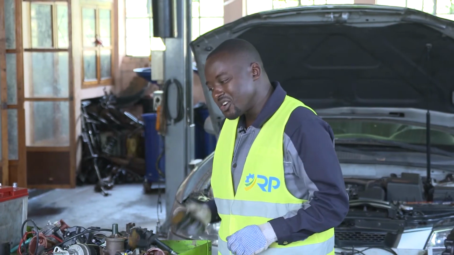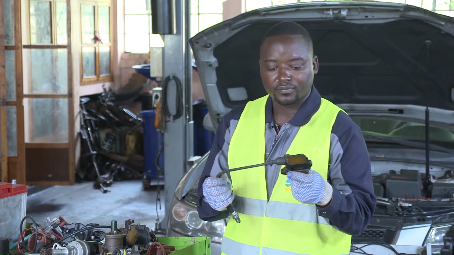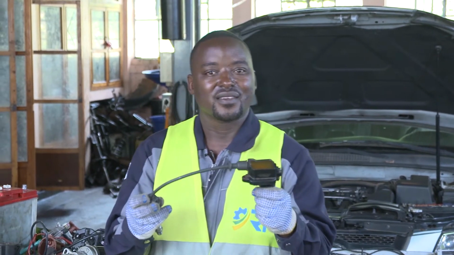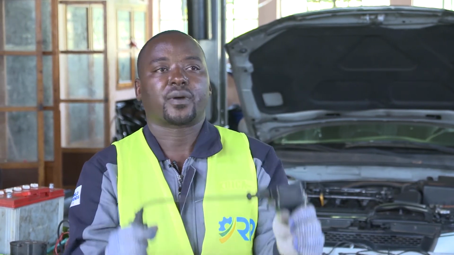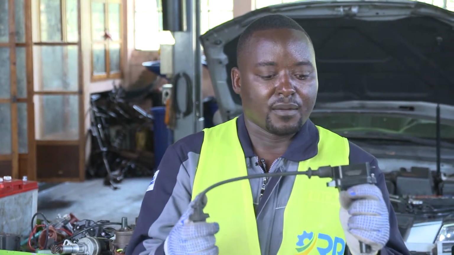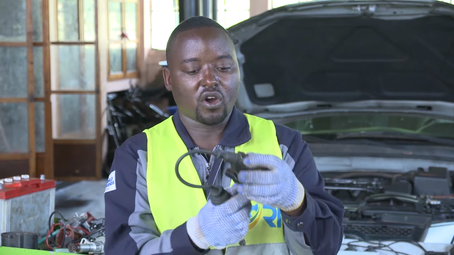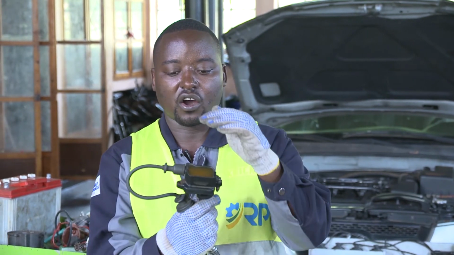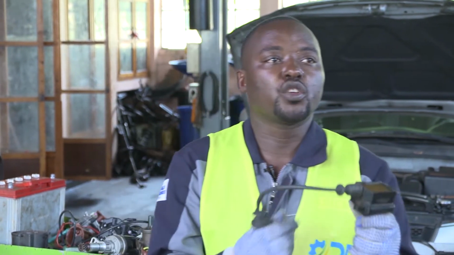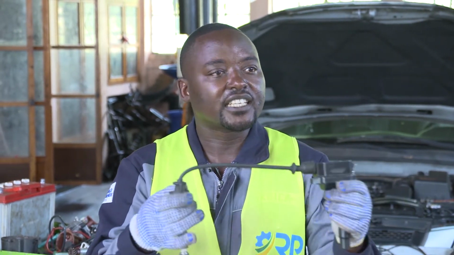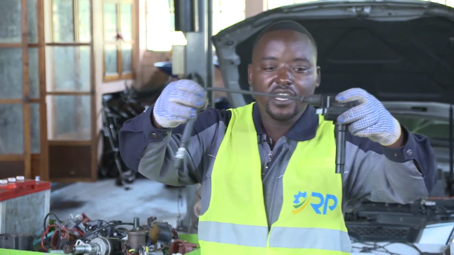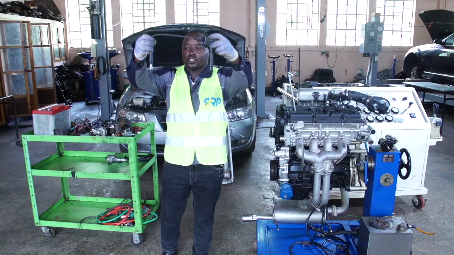With the dual coil system, one coil will serve two spark plugs, meaning two cylinders. When this coil gets the order from the ECU, it will generate the high voltage, but that high voltage will be given to both spark plugs.